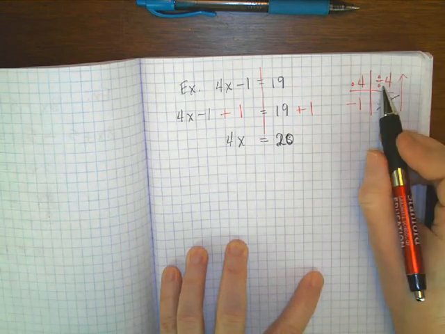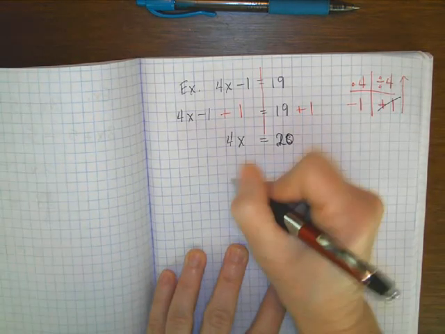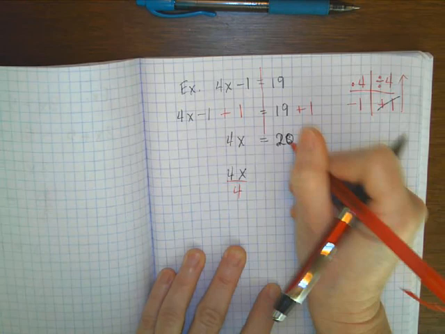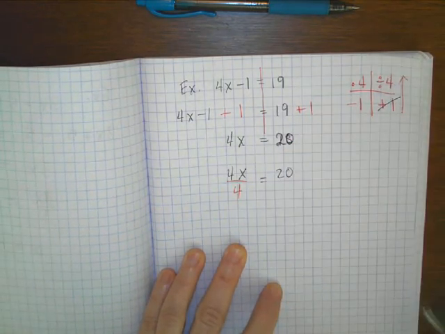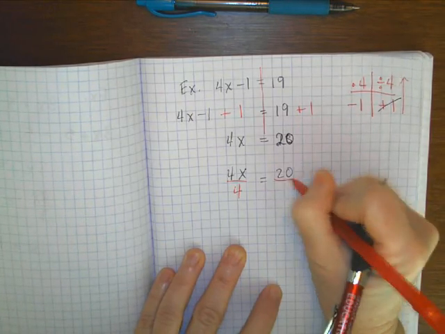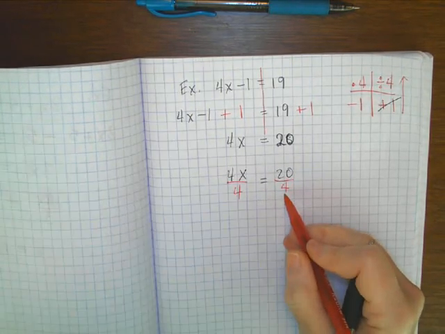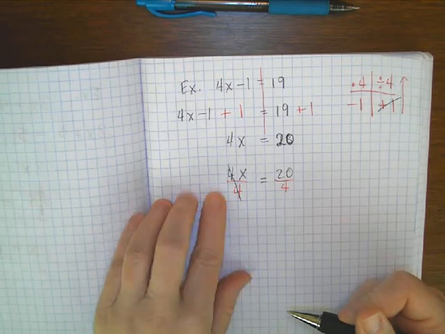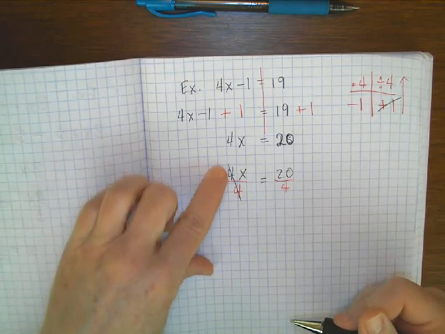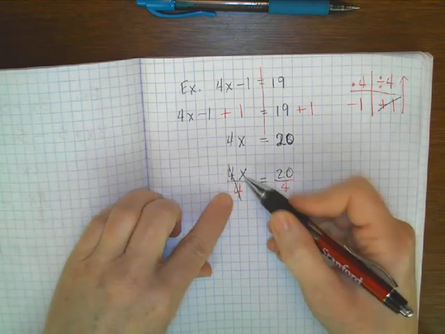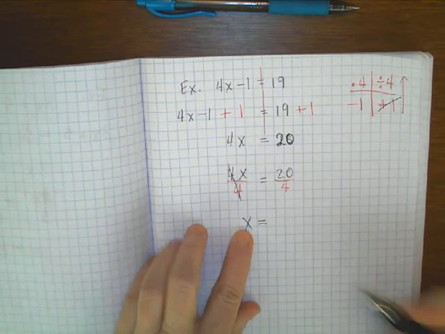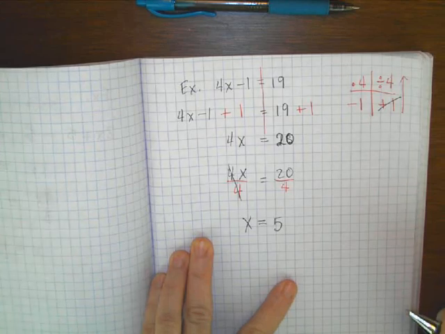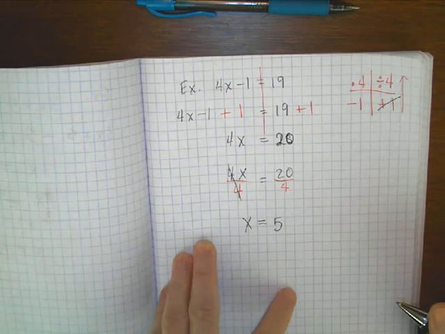Y necesita dividir con 4. So, a la izquierda necesita dividir con 4. Y a la derecha necesita dividir con 4. Exactamente lo mismo cosa a los dos lados. 4 entre 4 es 1. Este es similar a los problemas con fractions. ¿Recuerda? Cuando usted reduce un fraction, lo mismo número arriba y abajo, igual a 1. So, este es una x o solamente x. A la derecha es 20 entre 4. 20 entre 4 es 5. La respuesta es 5.